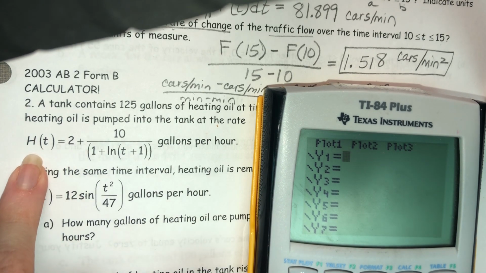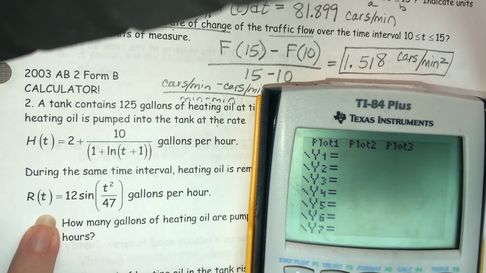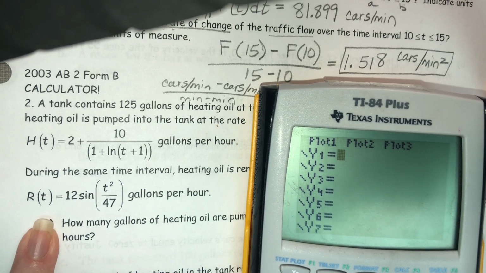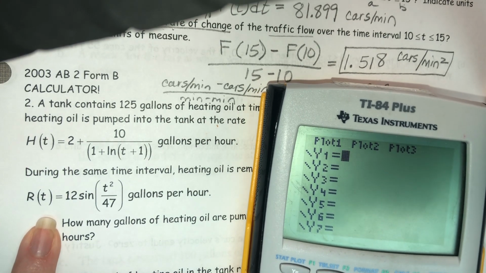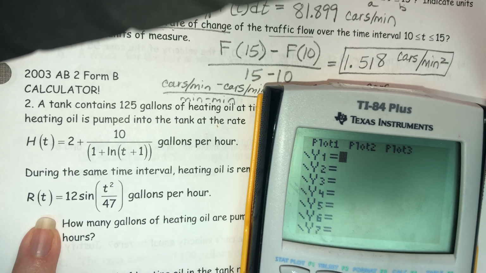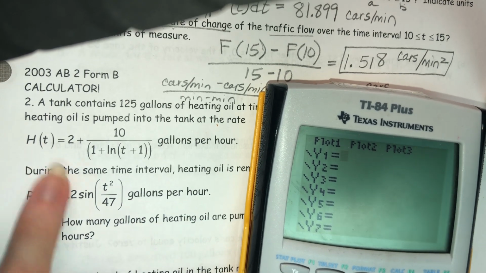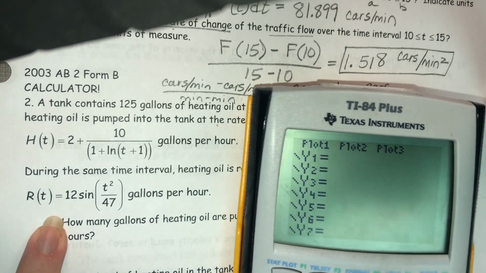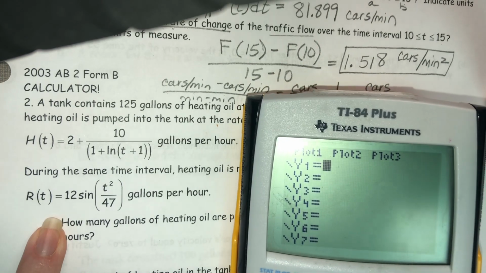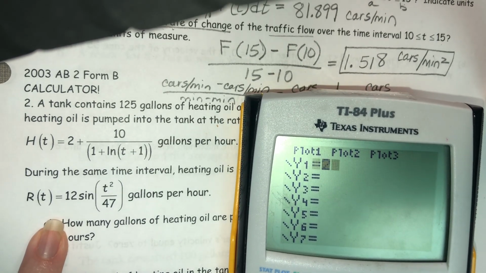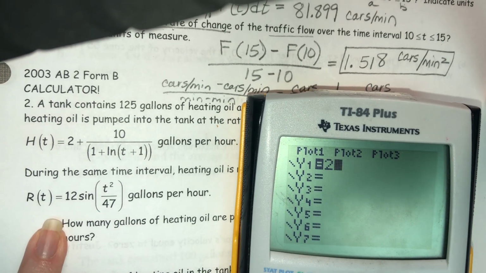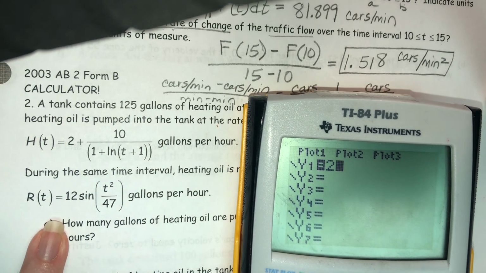So I'm going to put h of t in y1 and r of t in y2. And that way I always know which function it is, because if it's the first one in the problem, it's y1, and if it's the second one, it's y2. So I don't have to look back at it each time. So I'm going to very carefully enter them one time, and I'm not going to have to keep entering them over and over again in the problem.